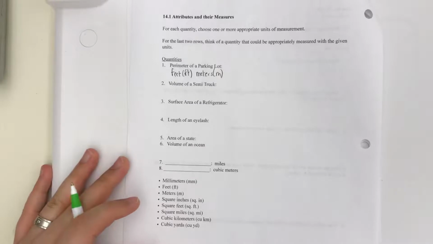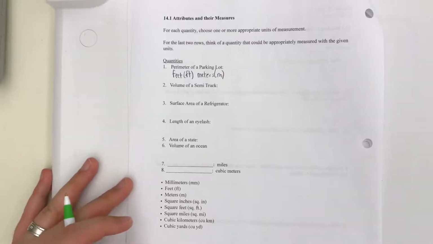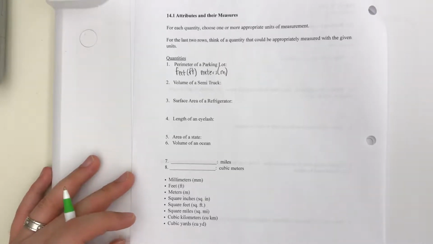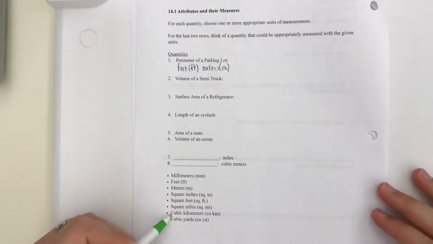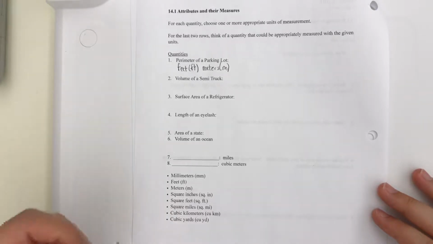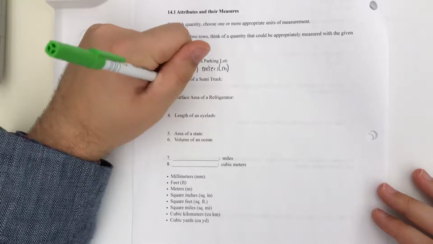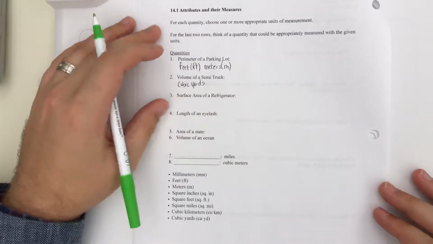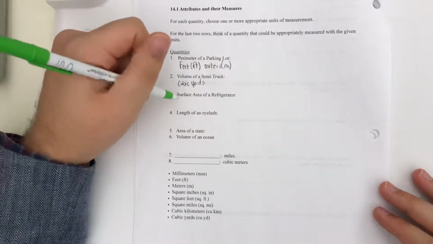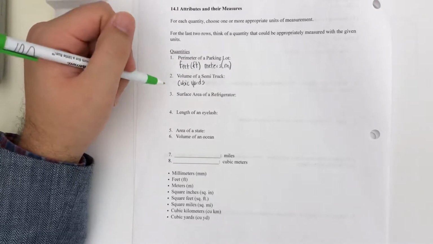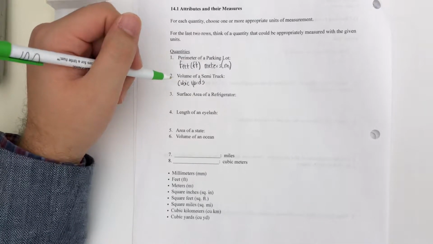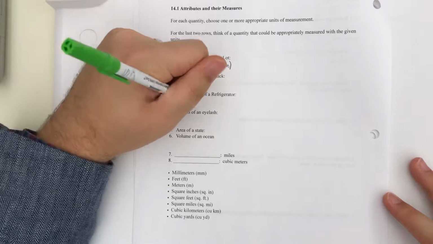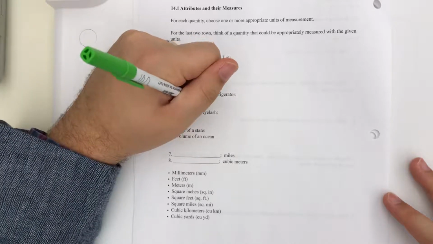The volume of a semi-truck. Volume is talking about multiplying three numbers together. Therefore, when I'm talking about volume, it should be something that's cubic. So of these, I have cubic yards and cubic kilometers. Nothing else can be measured that way, so I'm going to use cubic yards. Volume of semi-truck. For surface area of a refrigerator, we're talking about area, and we're talking about the surface of each side of the refrigerator. So for that, we can measure that in square feet or square inches.